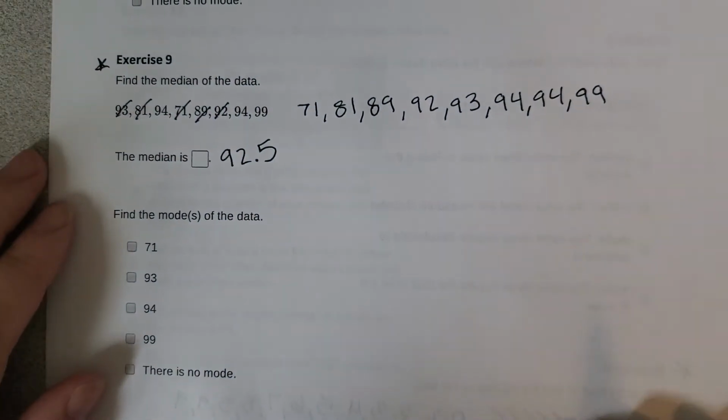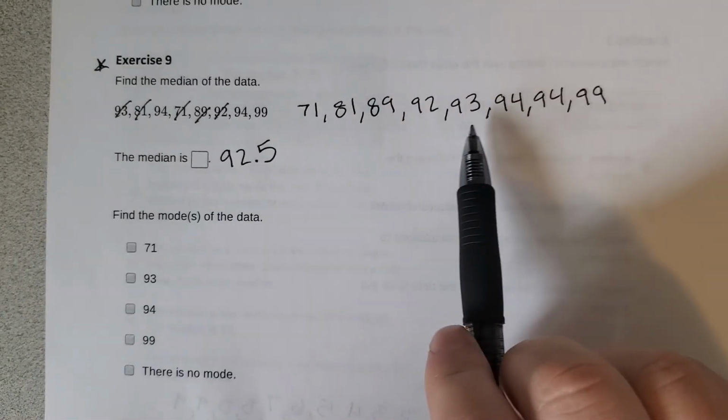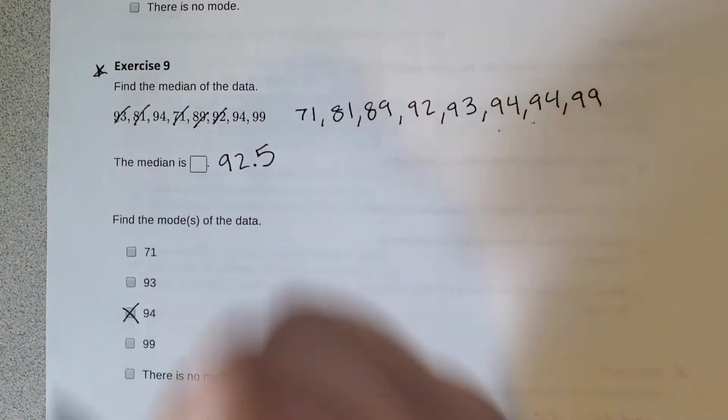Okay, and then find the modes. So the mode means the most. So we're looking for any numbers that repeat themselves the most, and we have 94 that repeats itself once, which means that that is the mode.